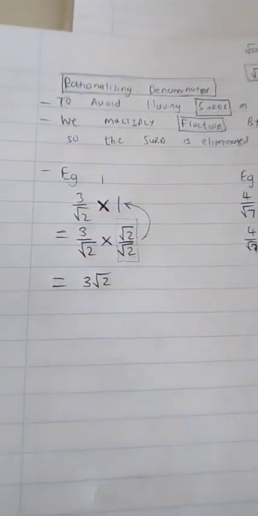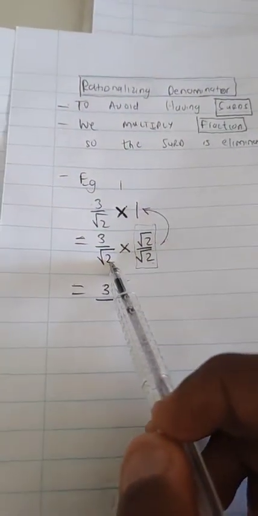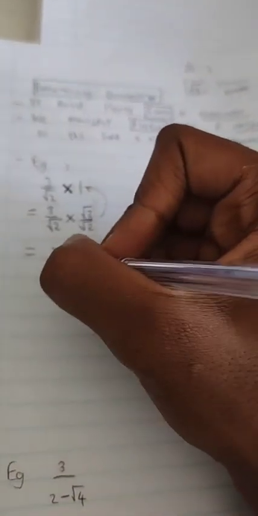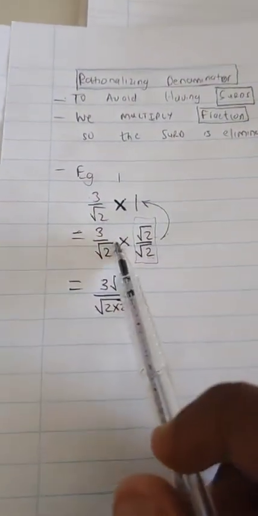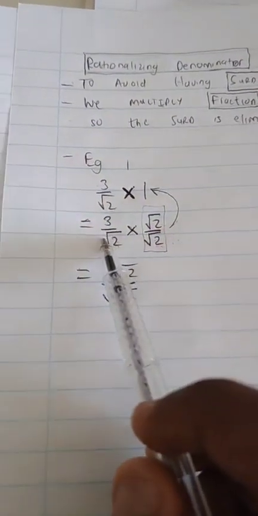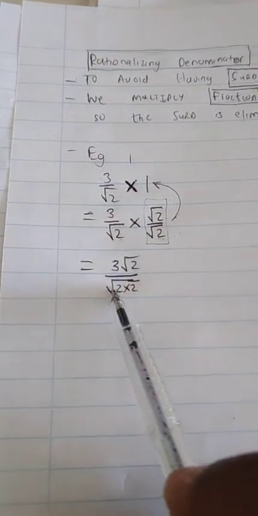In the numerator, 3 times root 2 is 3 root 2 over. In the denominator, root 2 times root 2 according to our laws is going to be root 2 times 2. When we are multiplying roots that are the same, we simply write the multiplication of those numbers underneath the same root.